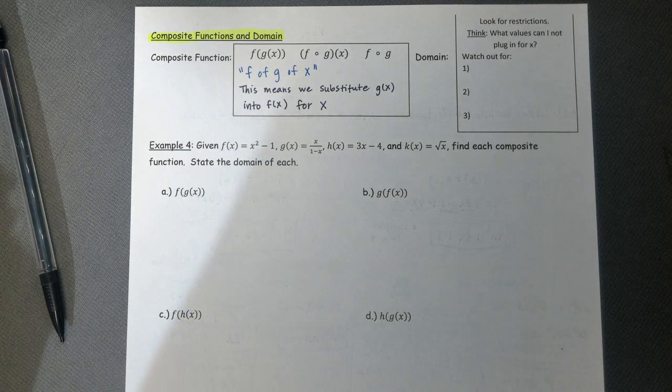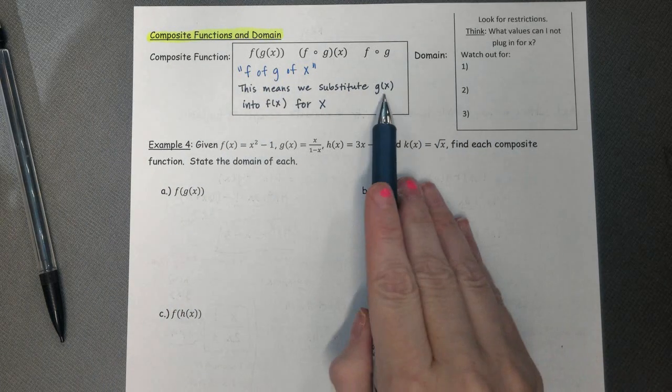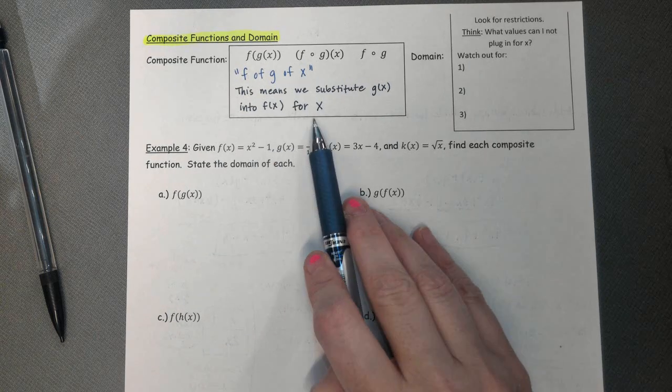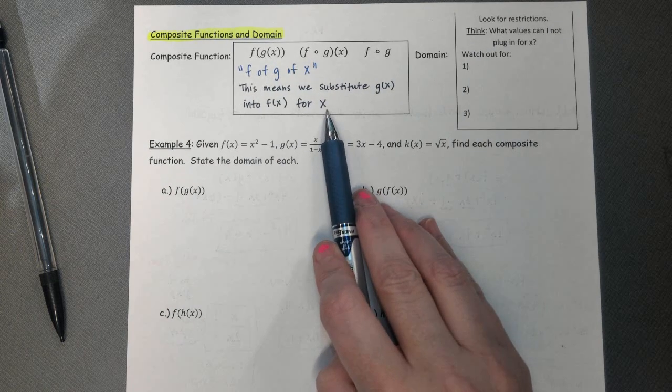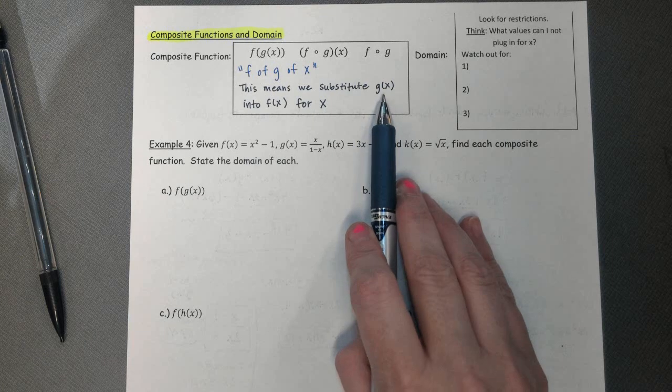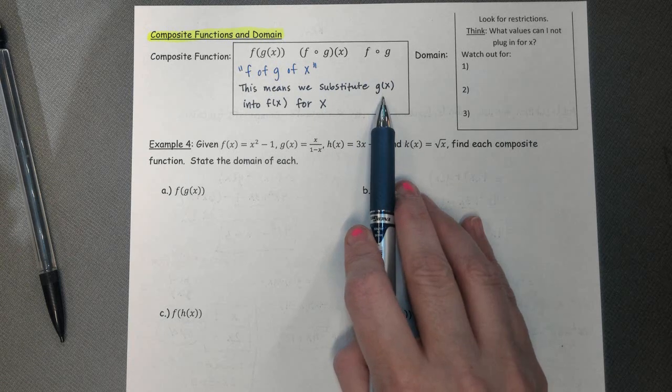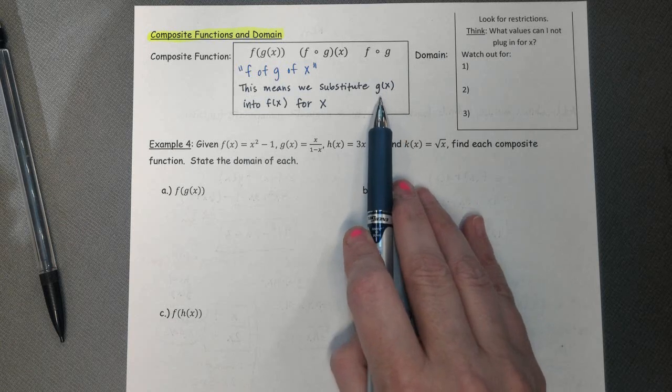And I know that's a lot of x's in there. So we're going to be substituting g of x into f of x in place of the variable x. So what we're going to do is, instead of substituting in numbers, we're going to be substituting in expressions.